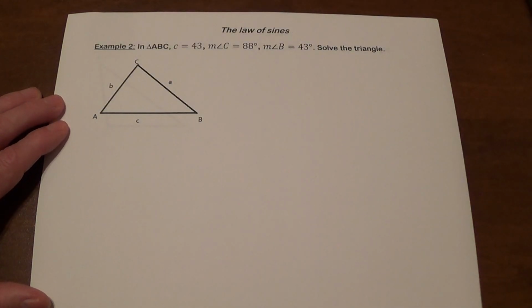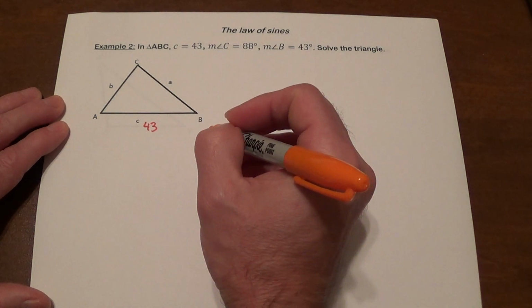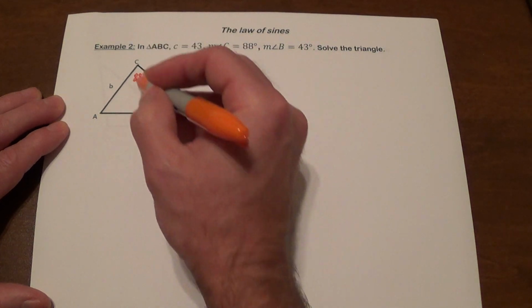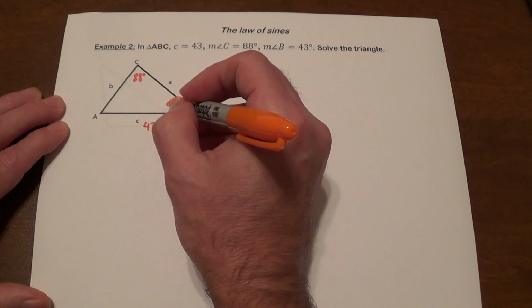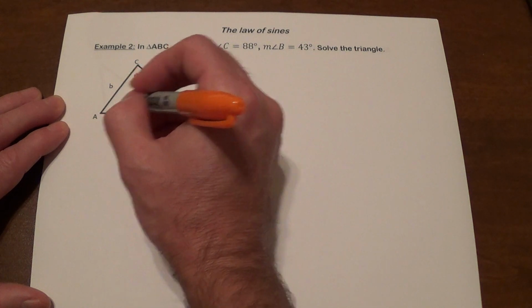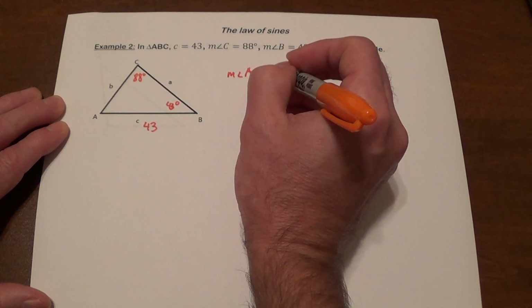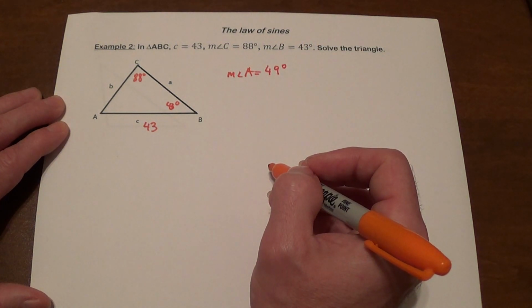Take a look at another example. In this example, we're given the measure of side C, which is 43, the measure of angle C, which is 88. We are required to have an angle on the opposite side, and we know the measure of angle B is 43. Again, just like the previous problem, we can find that the measure of angle A is going to be 49 degrees.